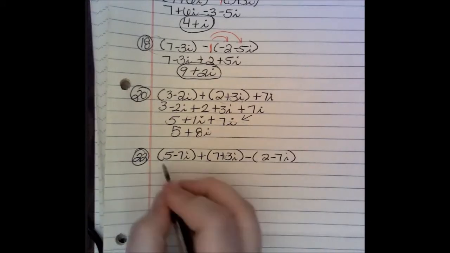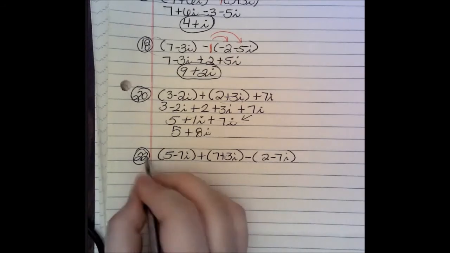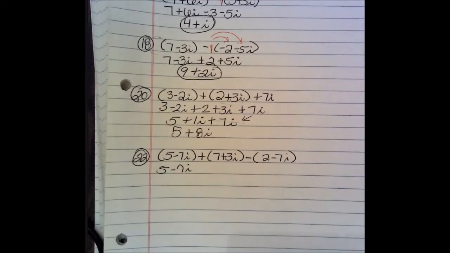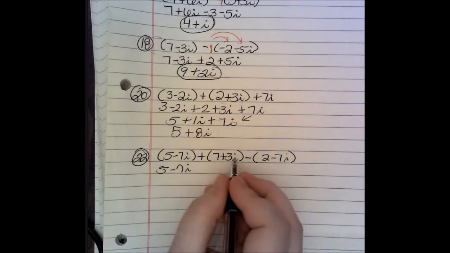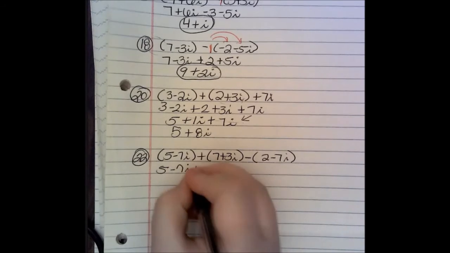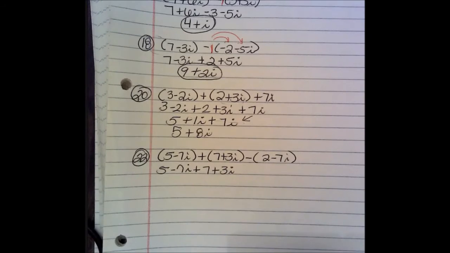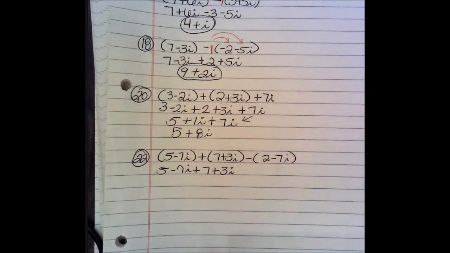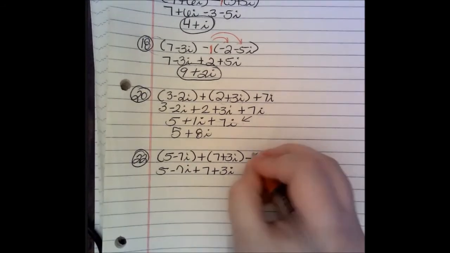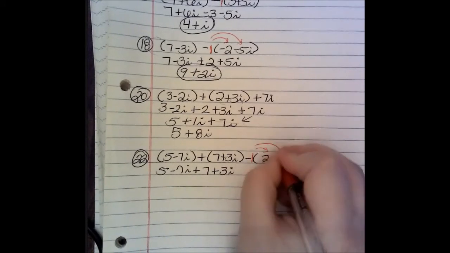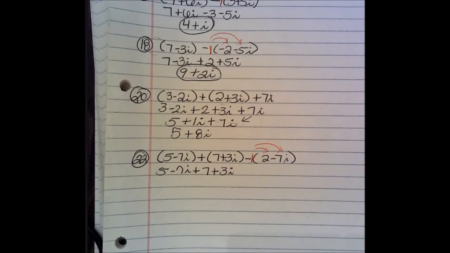So we can't combine our terms. Nothing's multiplying out in front. So the 5 minus 7i is released. Can't combine these two terms. There's nothing multiplying out in front. So that 7 plus 3i is released. Can't combine these two terms, but there's a -1 multiplying out in front. So we'll have to distribute that -1.